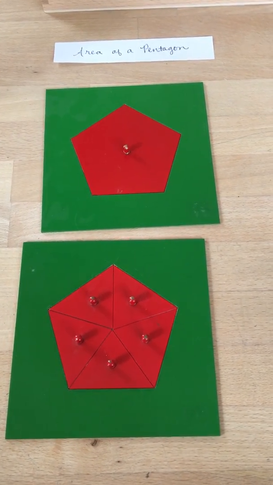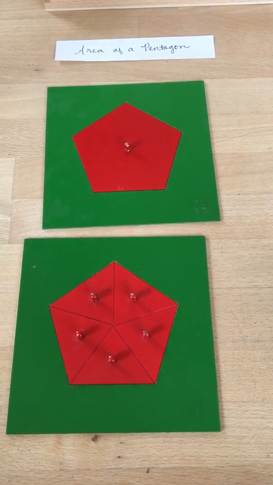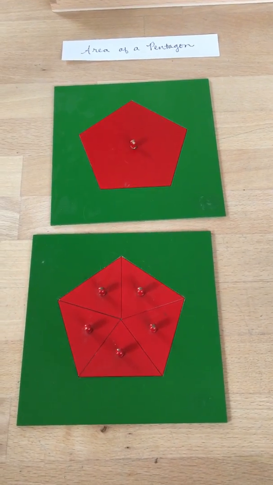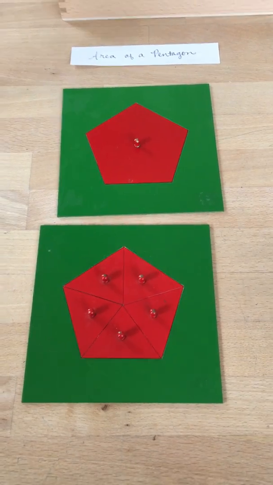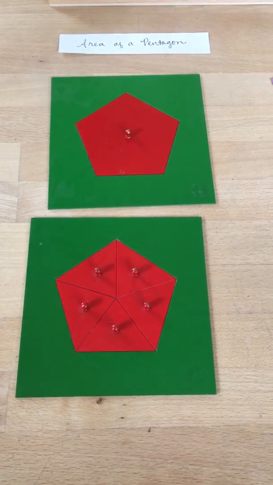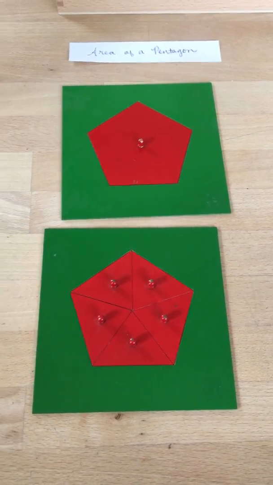Hi Madrona students, I have another geometry lesson for you today. This one is called Area of a Pentagon. If you have already explored area of a rectangle, triangle, trapezoid, and rhombus, then this lesson is for you.